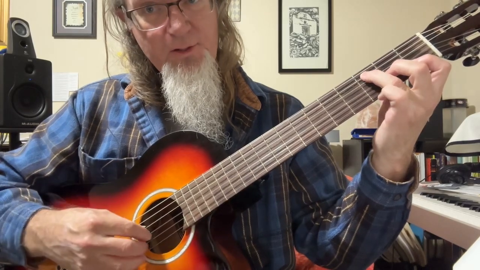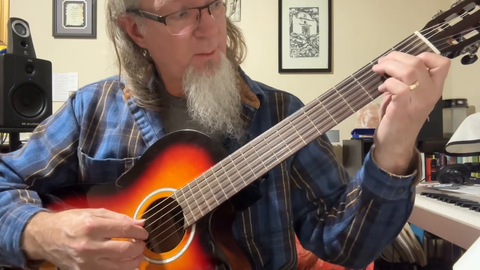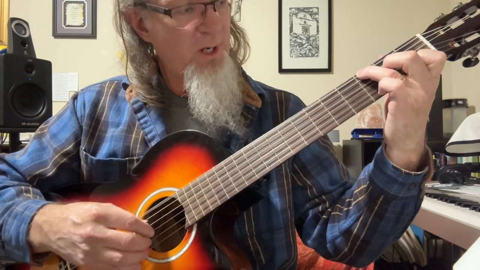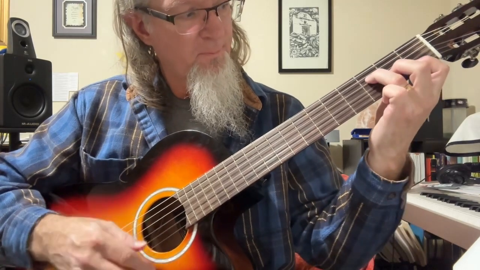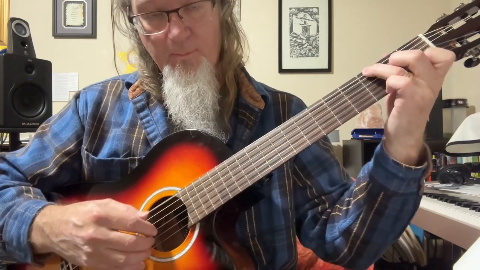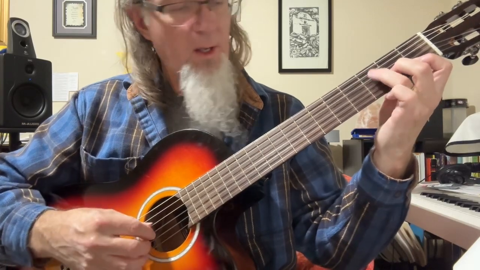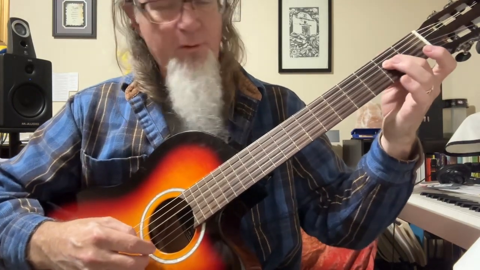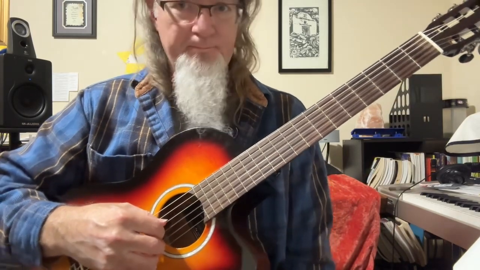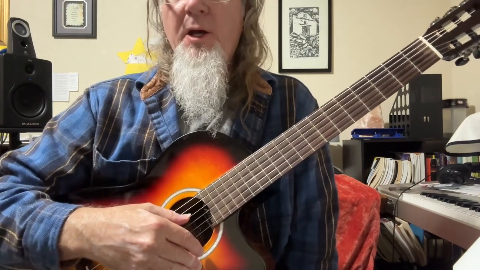And then I go back to C with my lower chromatic approach and change back to F. So I'm using the fret right below the chord to change. That's called a lower chromatic approach.